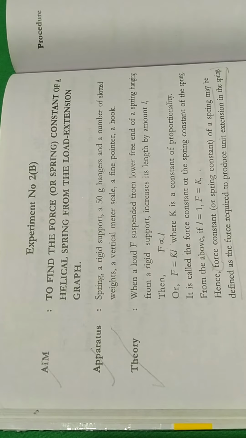So what is K? That is called the spring constant. It is defined as the force required to produce unit extension in the spring. For unit extension, the force acting is called the force constant.